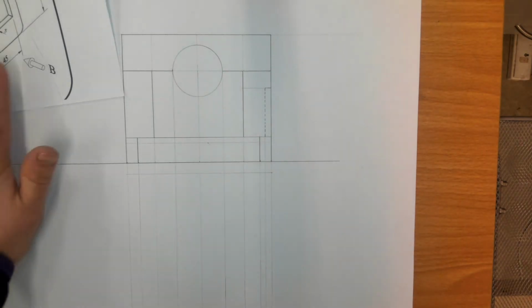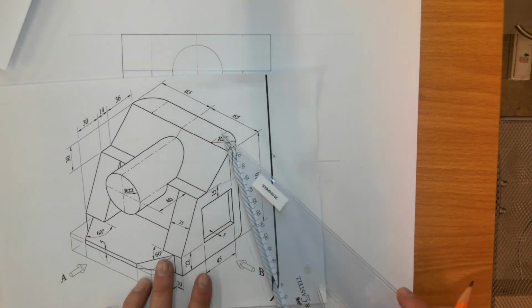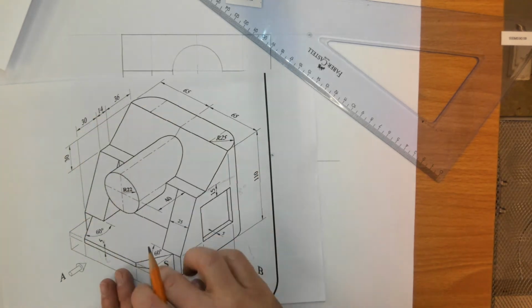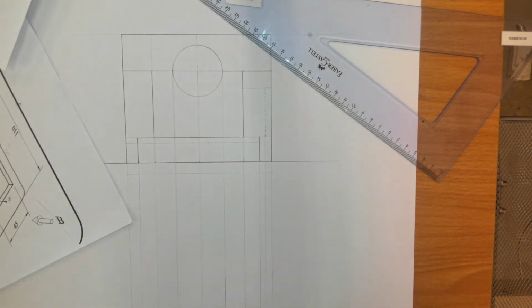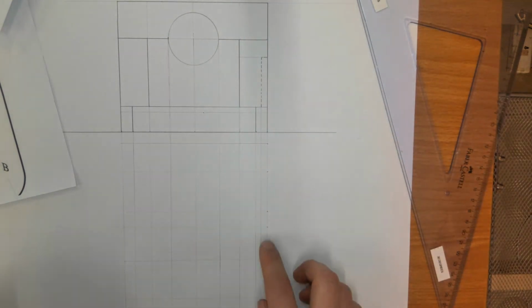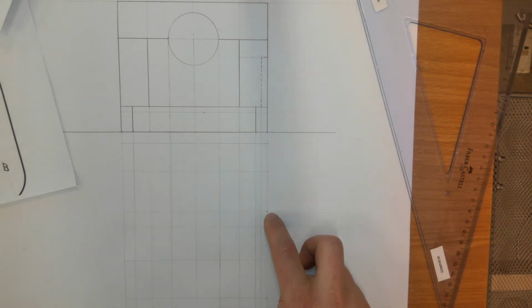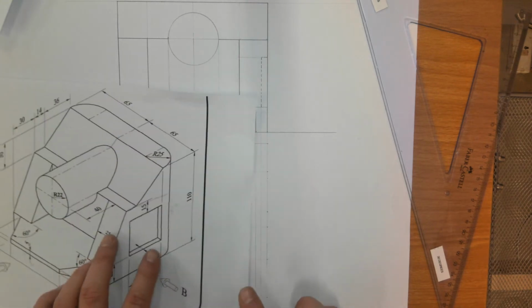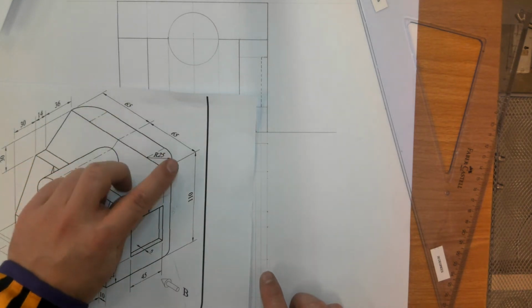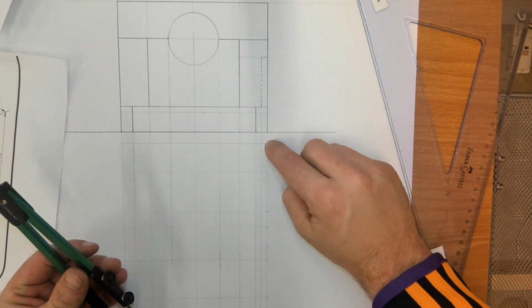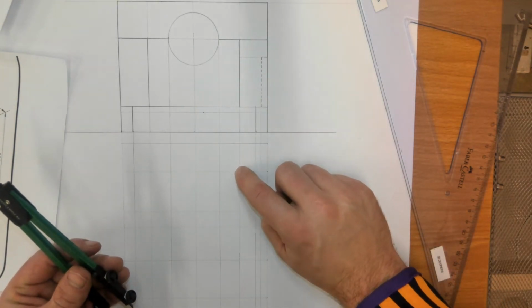Now I'm going to pause the video and I'm going to mark these distances: 20, 25, 36, 14, 30 and 35 down here. So I'll pause the video and do that. Now, so I've marked those distances down along there: 25, 36, 14, 30, 35. Right, we can start with doing the fillets and the back line. So the fillets is radius 25. So in 25, down 25, that's the point there.